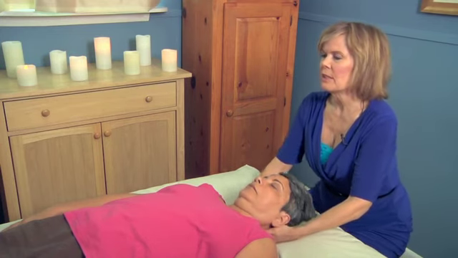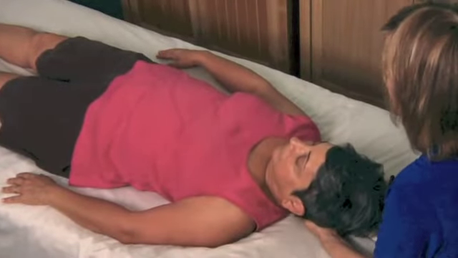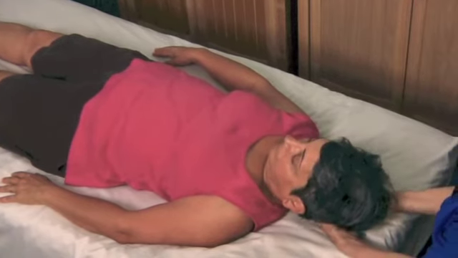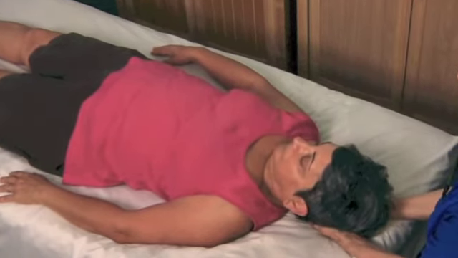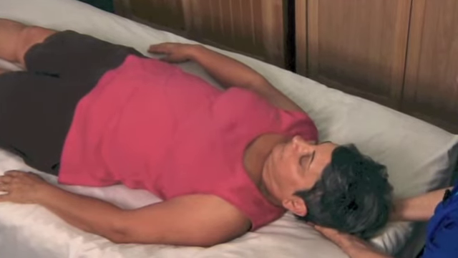So I'm coming underneath with one thumb under the other. I'm forming a V. And then I'm slowly tractioning toward me.